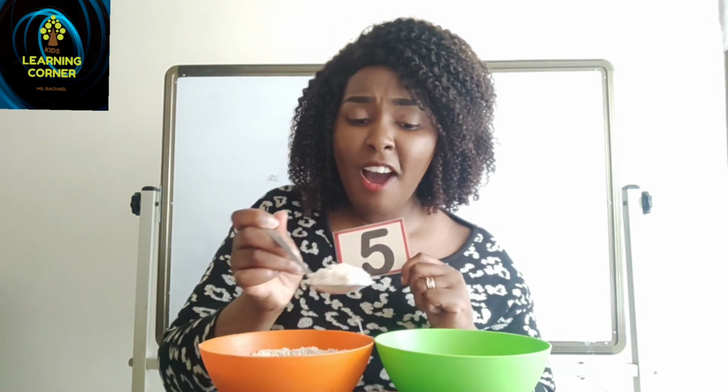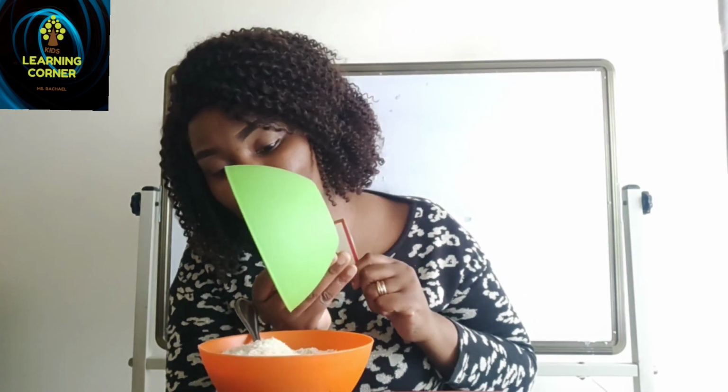Which number is this? This is number 5. So how many spoons of rice will I scoop? 5 spoons. I count 1, 2, 3, 4, 5. I stop because we are scooping only 5 spoons. Then what do I do? I pour back slowly. Good job. Are you enjoying the activity?